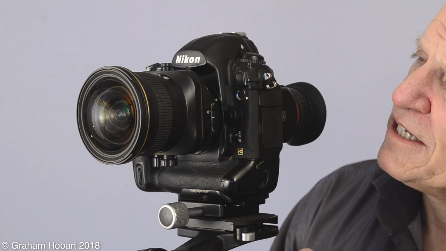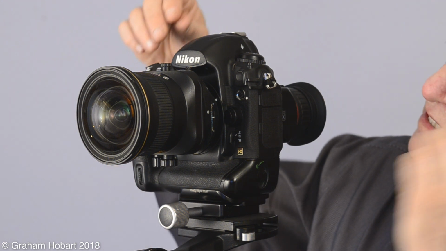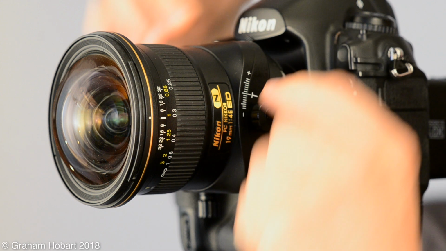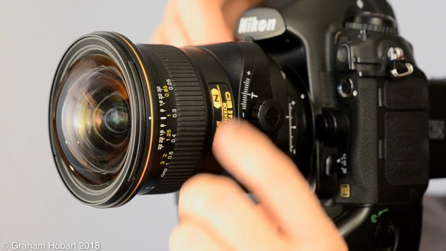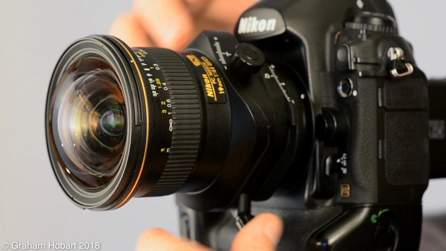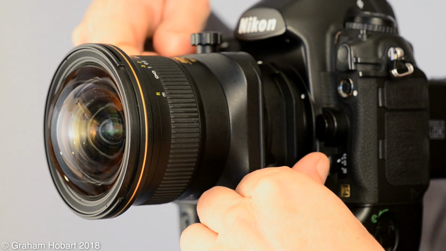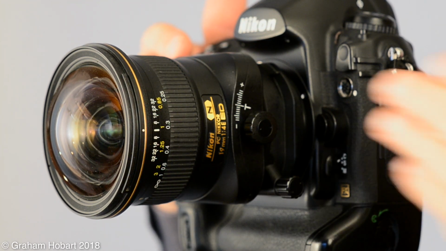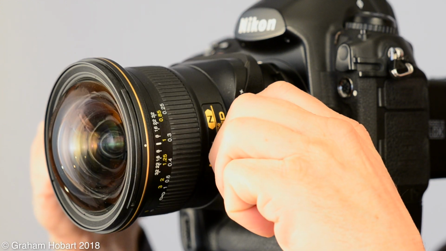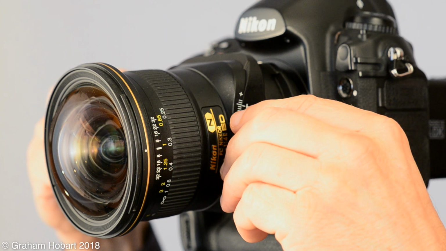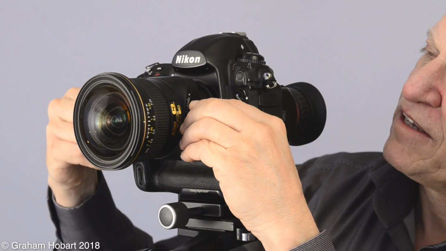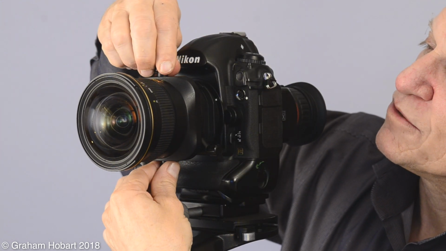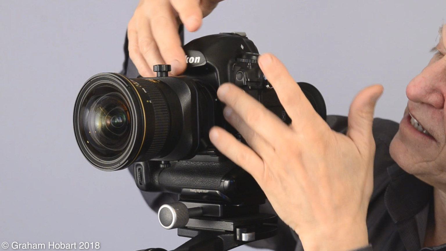Another remarkable feature in this lens compared to the 24 is that there's an independent tab here that allows for the front of the lens to rotate independently of the back of the lens. So you can actually do compound movements where you've got a horizontal shift and a vertical downward turn of the lens for the tilt. But if you said, no, I want a horizontal shift, but I'd like to have a lateral swing, then you just rotate the front of the lens, leave the back of the lens alone.